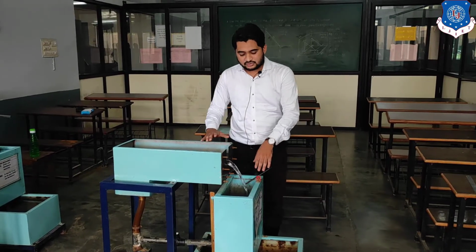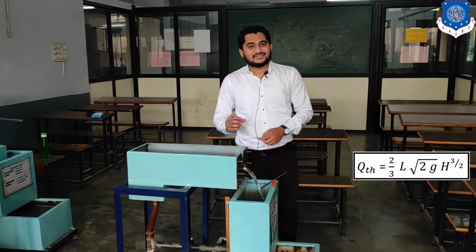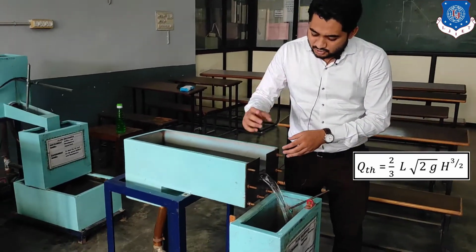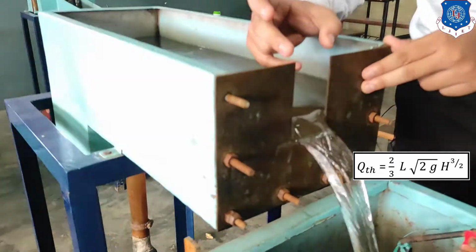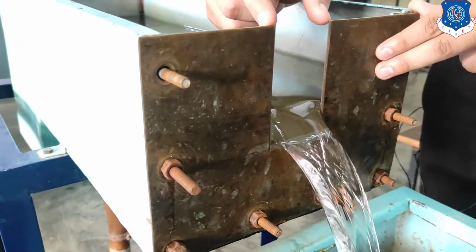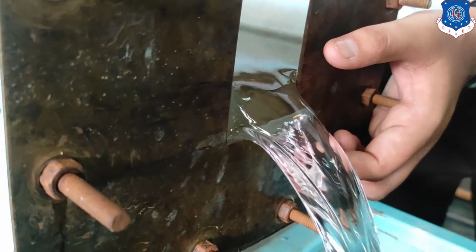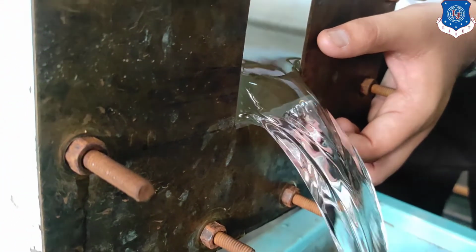Okay, so for Q theoretical, we have to use 2 by 3 L under root 2g H raised to 3 by 2, right? So here in the notch, the width of the notch we can easily measure by a scale, right? So the width of the notch is known as L, and the height of the water above the notch level is known as capital H, right?